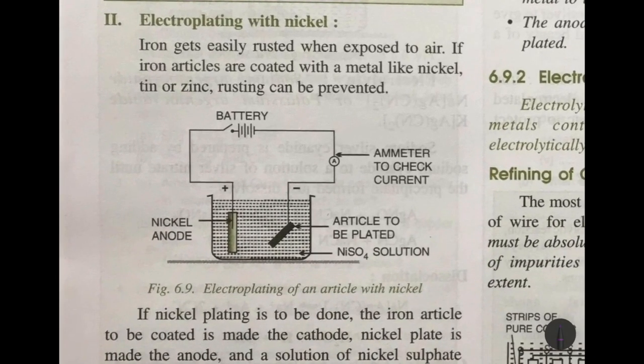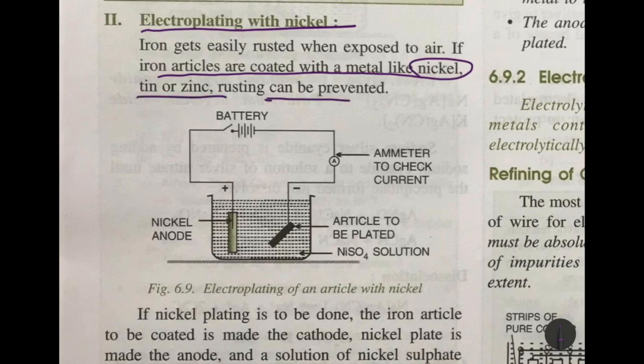Now next, moving on to electroplating with nickel. Iron gets easily rusted when it is exposed to air. You know that, because when it comes in contact with air, with oxygen, and if it is moist, the iron will turn into rust, that is iron oxide. So if iron articles are coated with a metal like nickel, tin, or zinc, rusting can be prevented, because the air will not come in direct contact with the iron, because there is a coating in between.